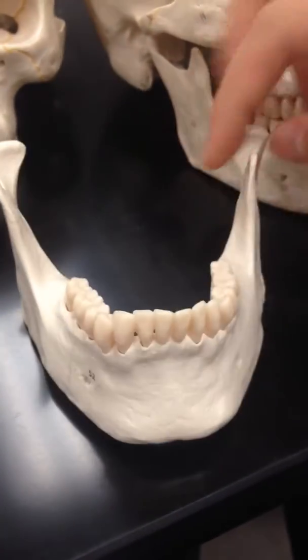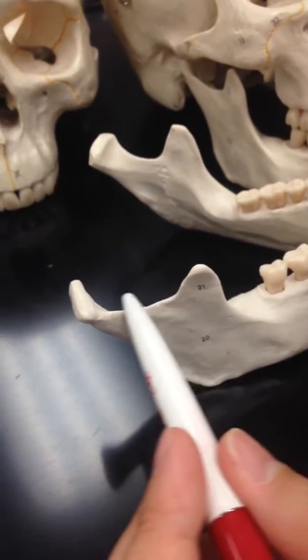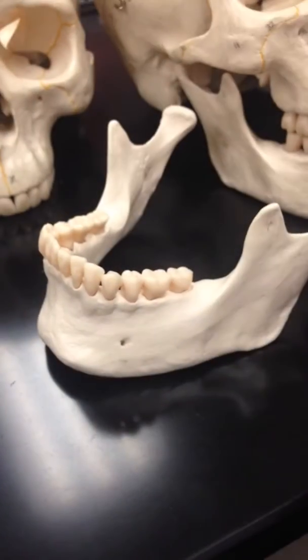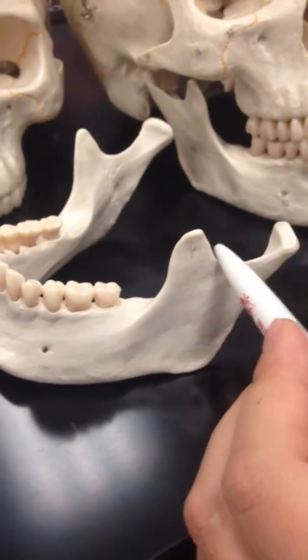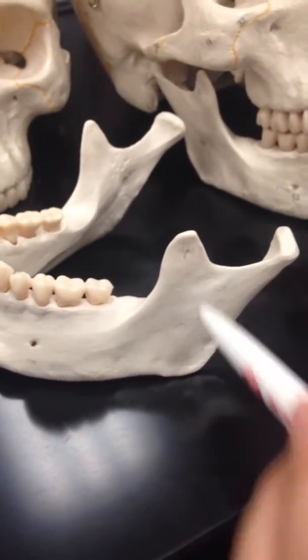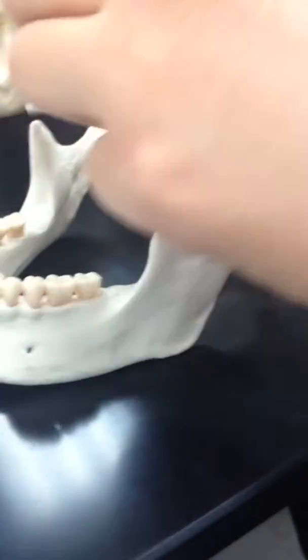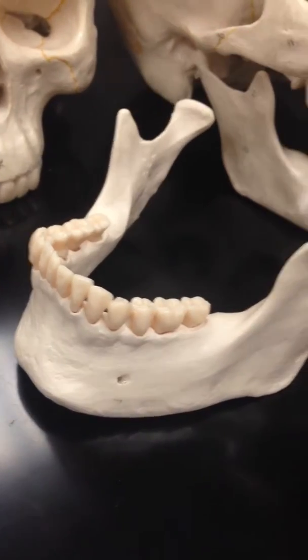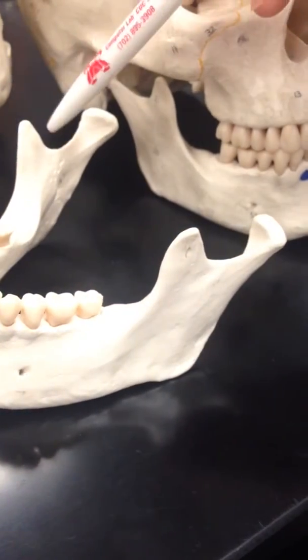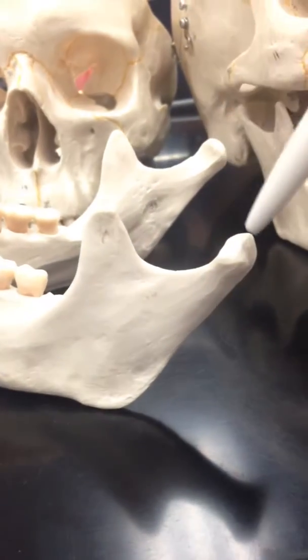Then we have the mandibular notch. Mandibular notch. Then we have the coronoid process right here. The coronoid process right here. Then we have the condylar process, also known as the mandibular condyle, right here.